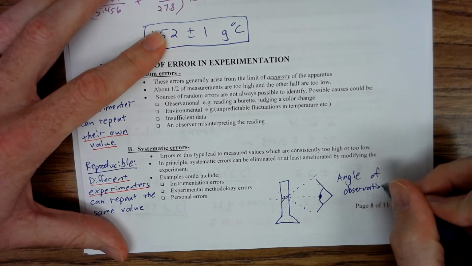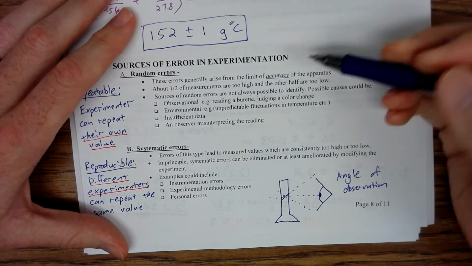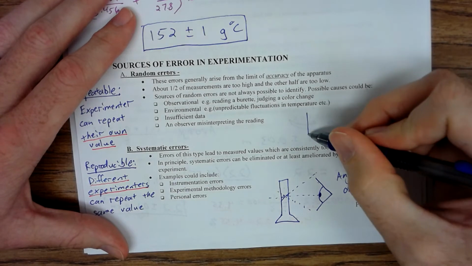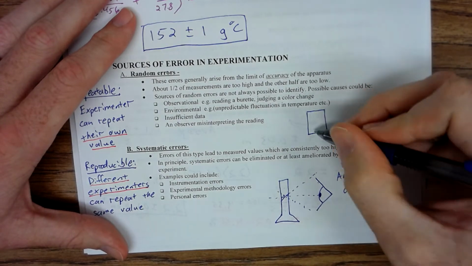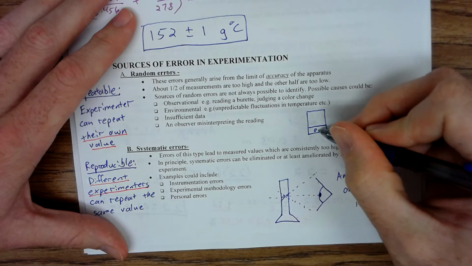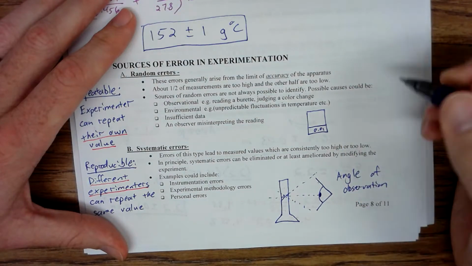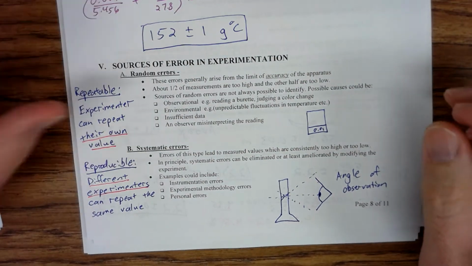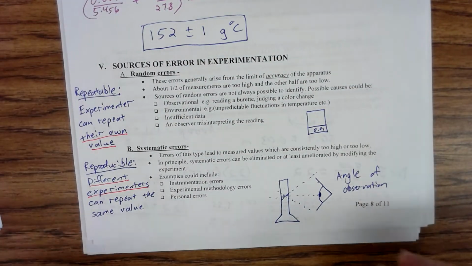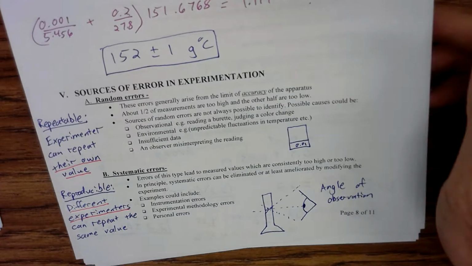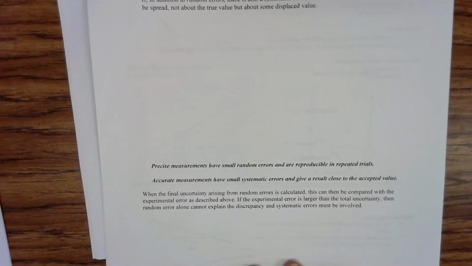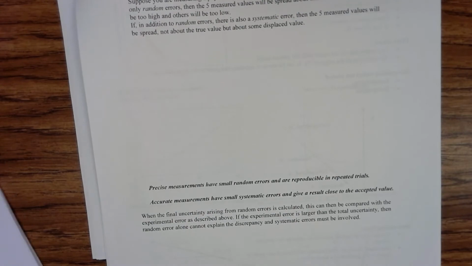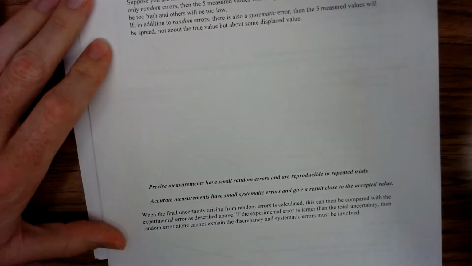A great example of a random error is if you look at a balance, you notice how sometimes it will read 0.01, or it will fluctuate back and forth. That is a good example. Sometimes it's just the air circulation or something like that doing that. That's a random error.